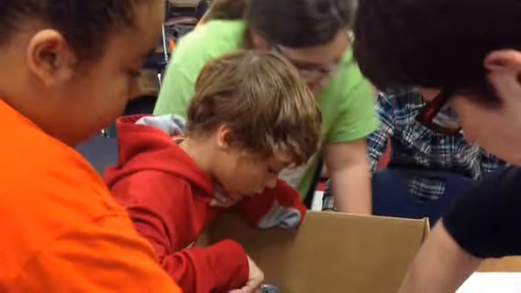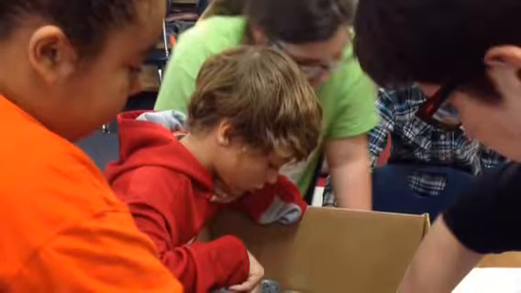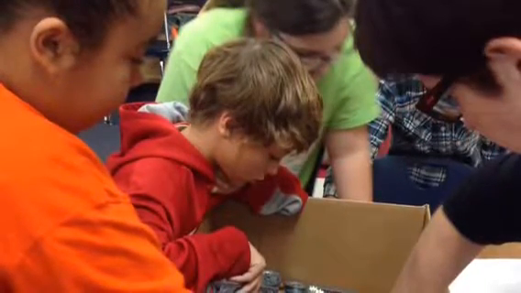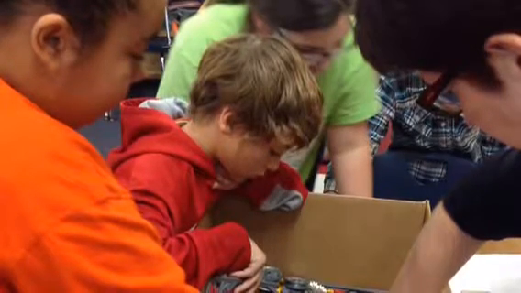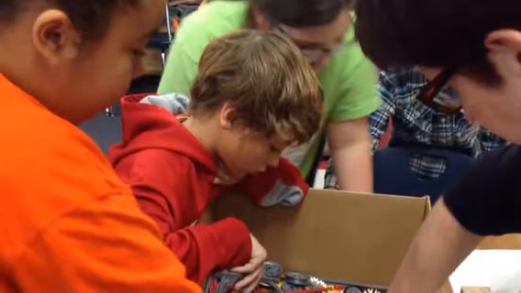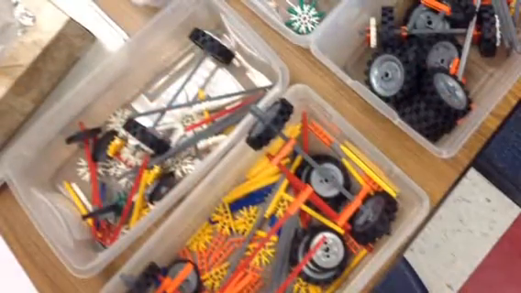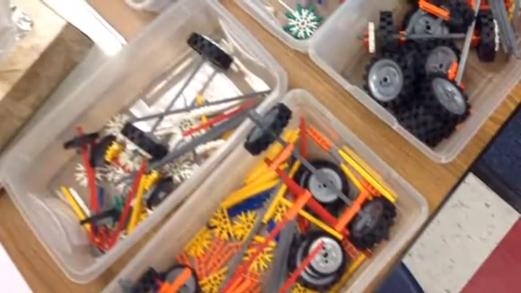They worked great as teams and were able to let the team leader make the decisions that they needed to make in order to help the car be built more efficiently. If I were to do this lesson again, I would most likely want to have another form of structure for the students to build the cars with.